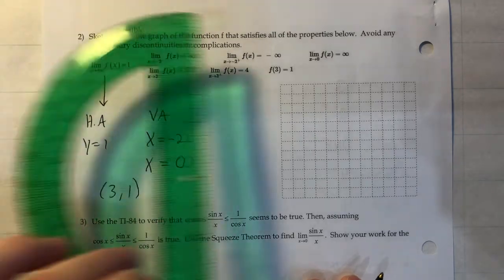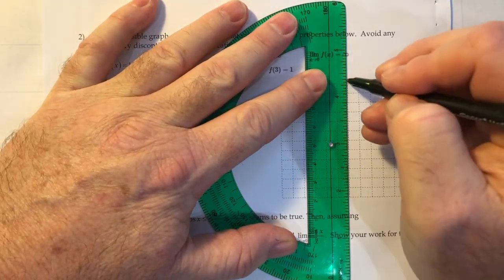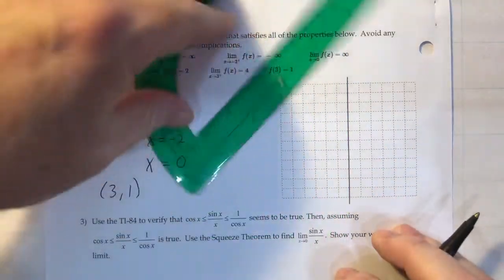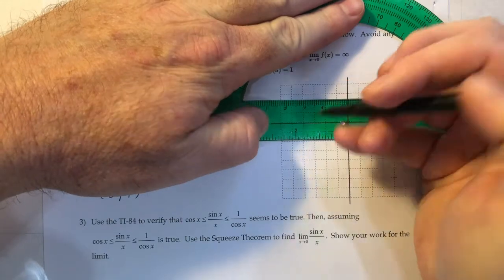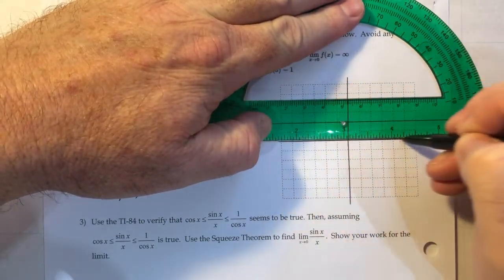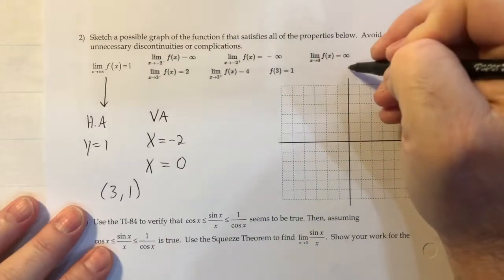So we'll start by setting up axes on here. I'll bring in a straight edge to draw good lines. I'll just go center, center. So we've got our x-axis and our y-axis.